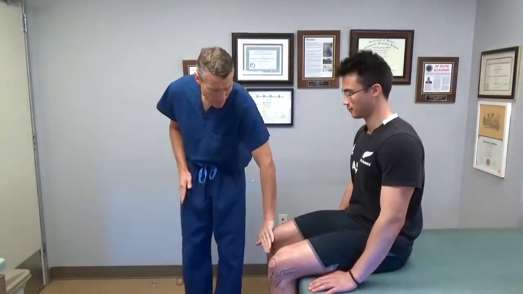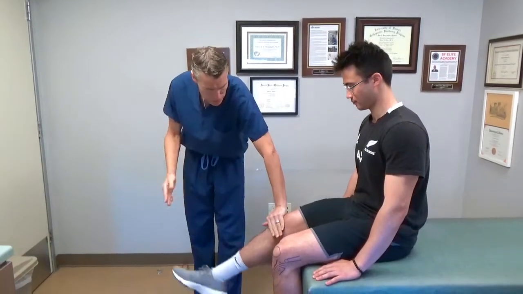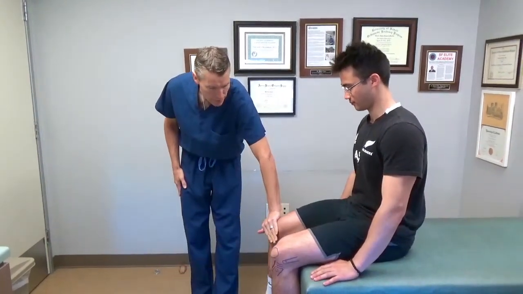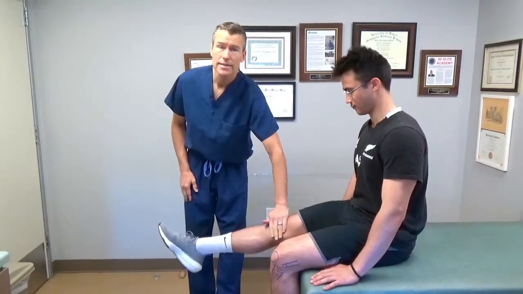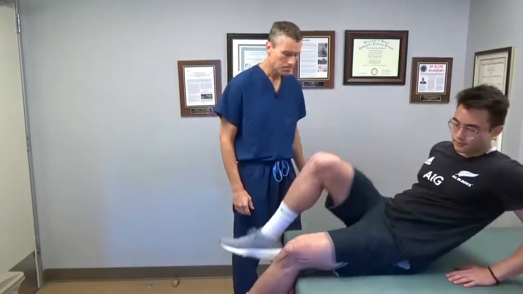In order to differentiate patellofemoral arthritis from patellofemoral syndrome, I'll place my hand on the patella and ask the patient to gently extend their knee. If there's crepitus, then this indicates patellofemoral arthritis or a cartilage lesion of the patella. If there's no patellofemoral crepitus, then my diagnosis is leaning more towards patellofemoral syndrome or patellar maltracking. Next, I'll have the patient lay down.